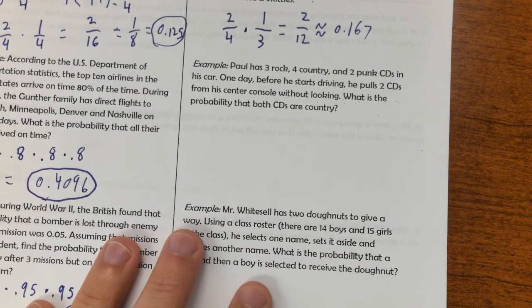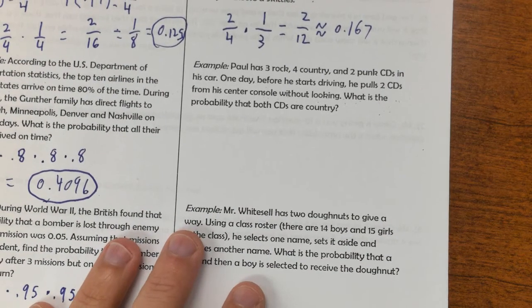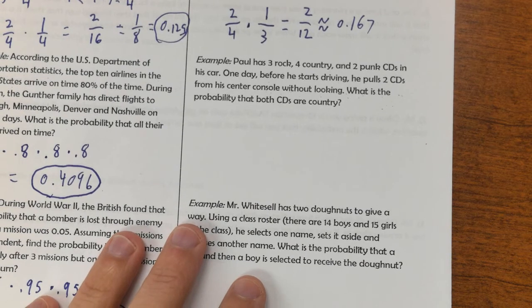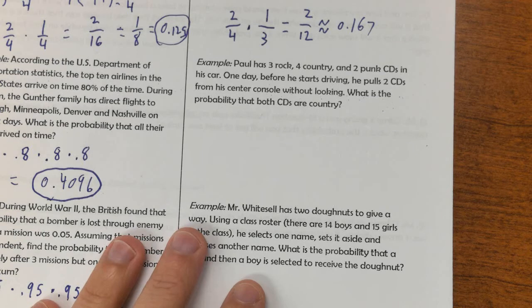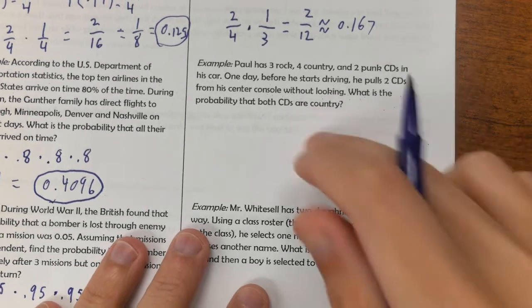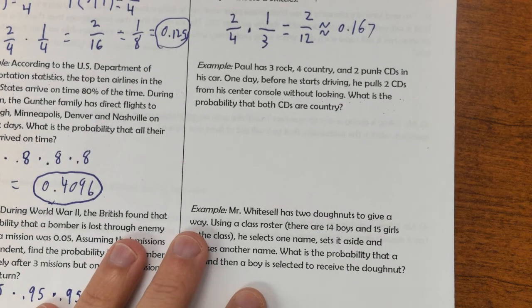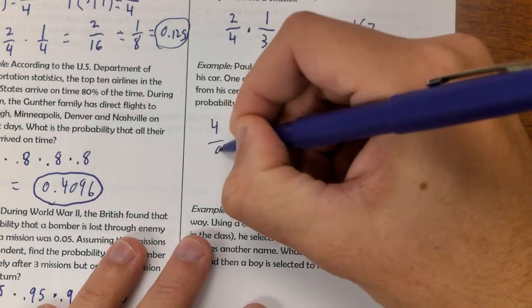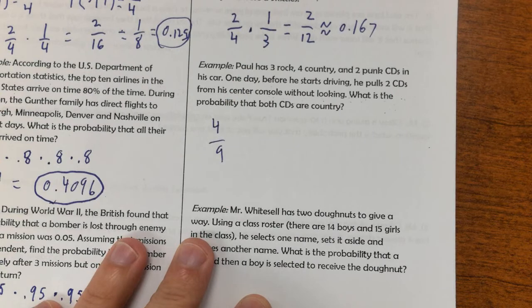Alright, now let's take a look at what happens here. So Paul has 3 rock, 4 country, and 2 punk CDs in his car. One day before he starts driving, he pulls 2 CDs from the center console without looking. So we're taking 2 CDs out. What's the probability that both CDs are country? Well, let's think about what could happen in this scenario. So the first CD could be country, which is a 4 in 9 chance of that occurring.